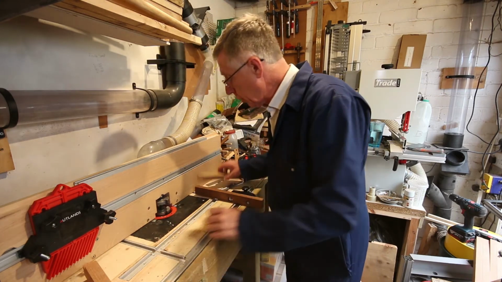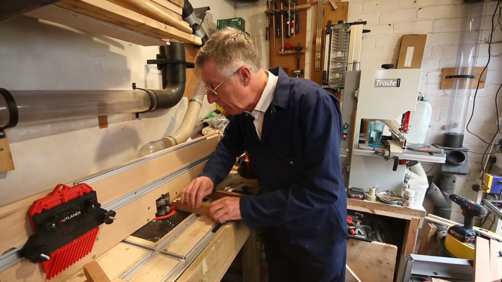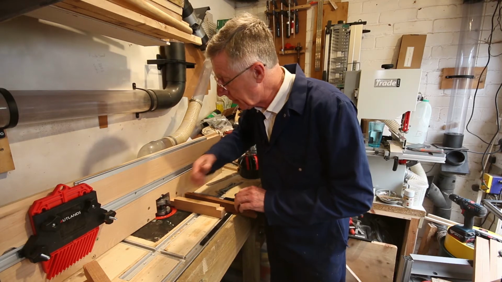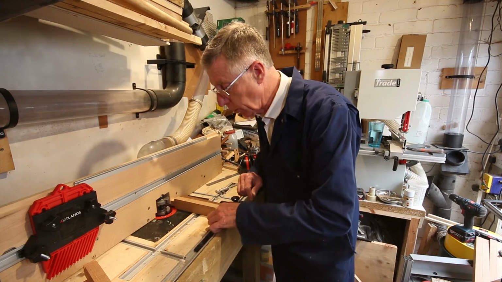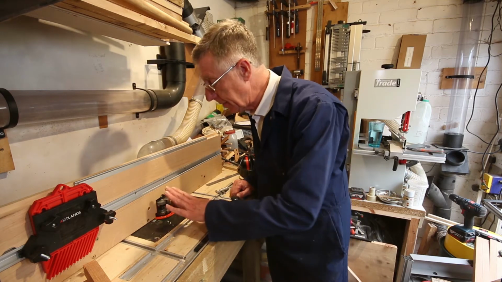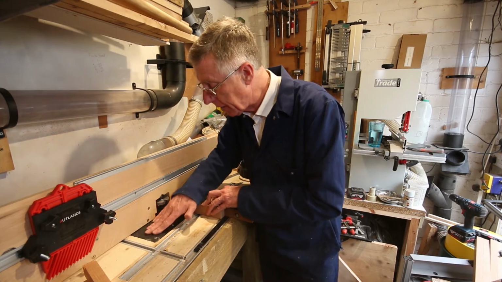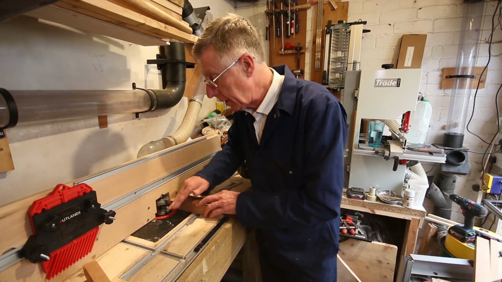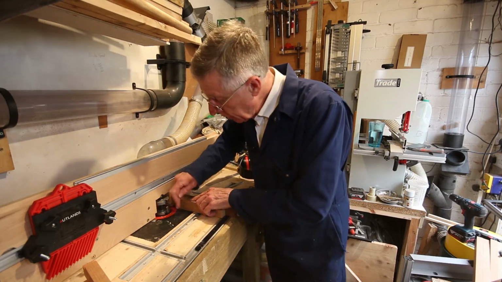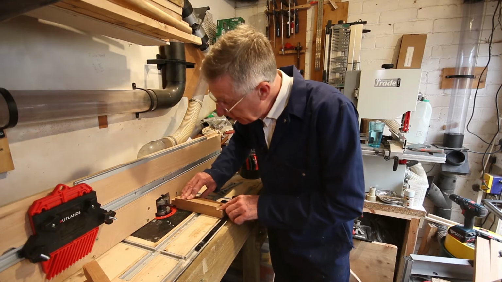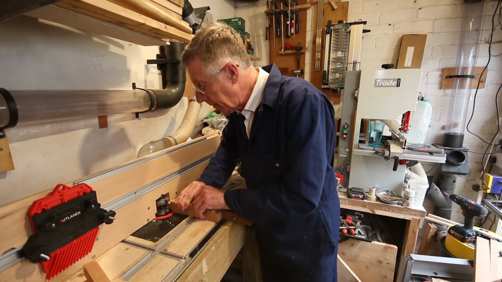So I've made a minor change. What I realised was that when I register the piece against the fence here, because of this little bit of the table being a slightly different angle to that, and the cutter and that bit of the table are 90 degrees to each other, the workpiece actually has to be in contact with here. Because there's a slight tilt, I've got to make sure that that is held down as I feed the work through.